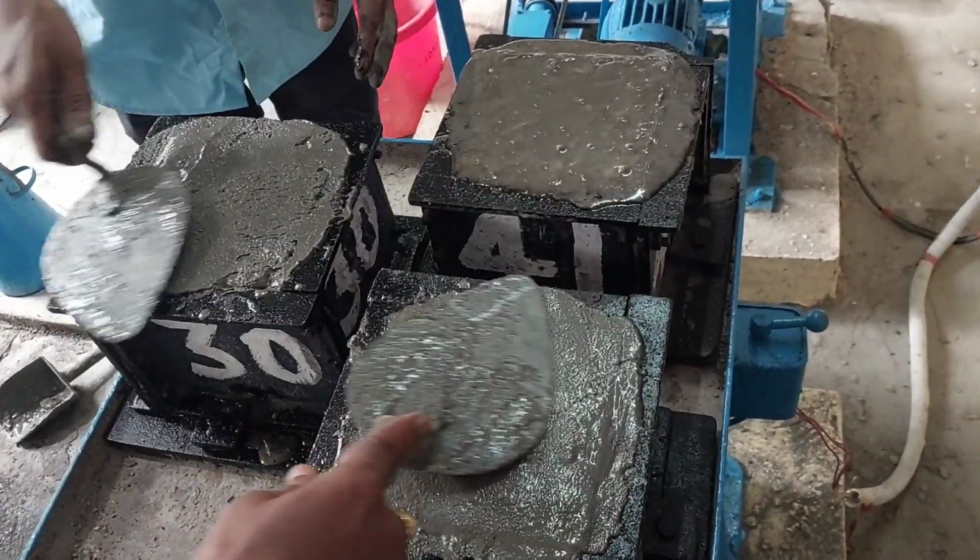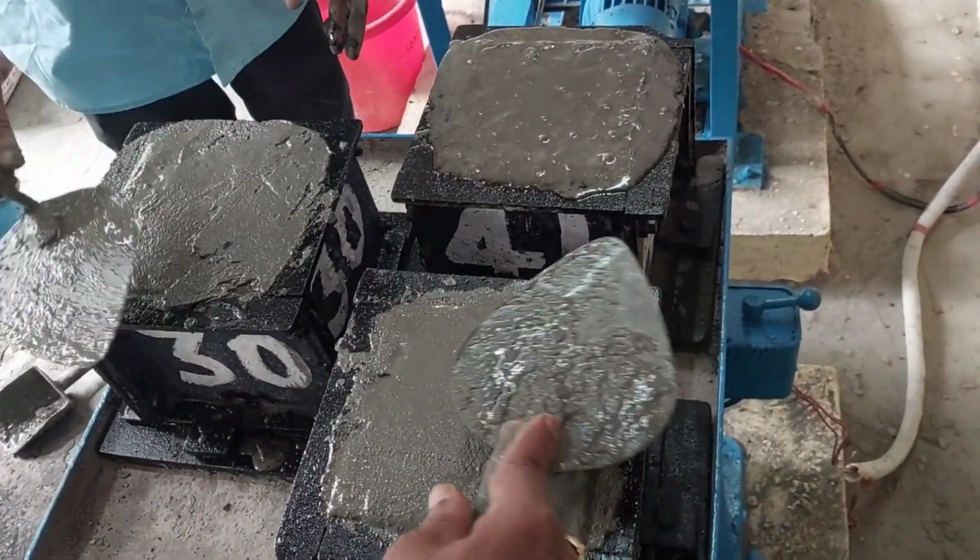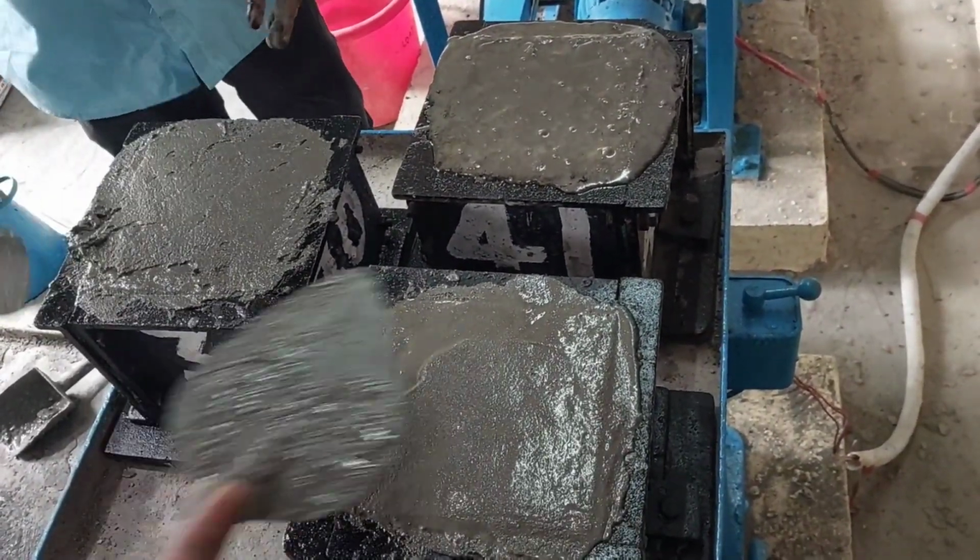Okay, so this is how we are going to calculate the M30 mix design. So next.